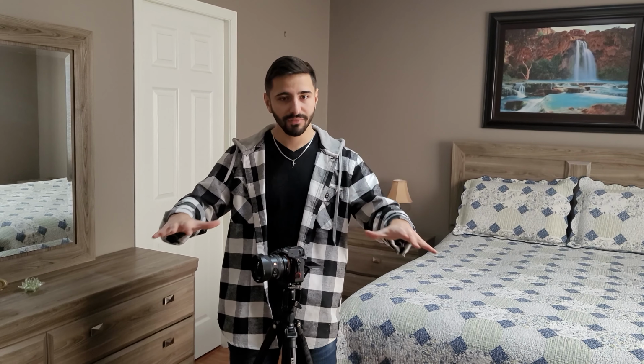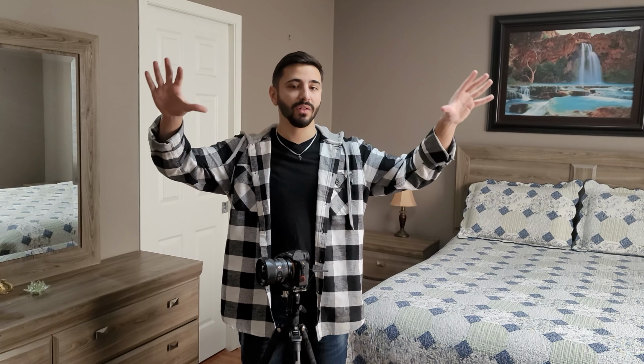And you always want to kind of angle your camera up. You want to be able to showcase a little bit of the floor and also a fair amount of the ceiling, because that gives the illusion that the room is larger than it really is.